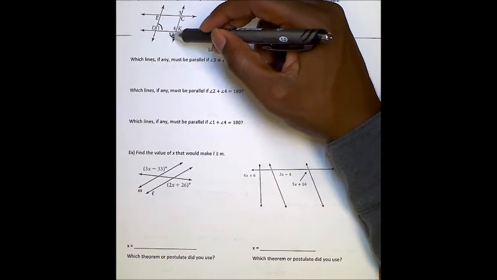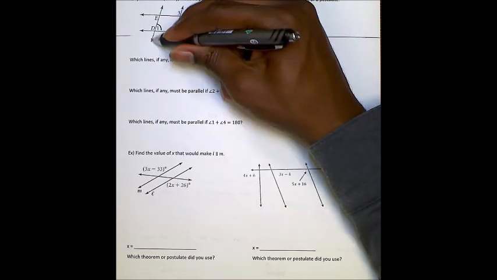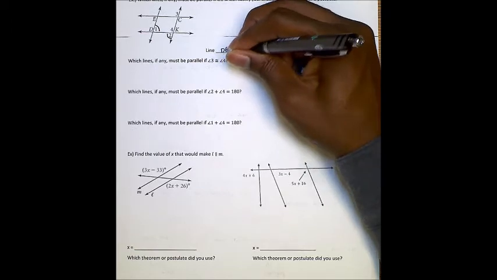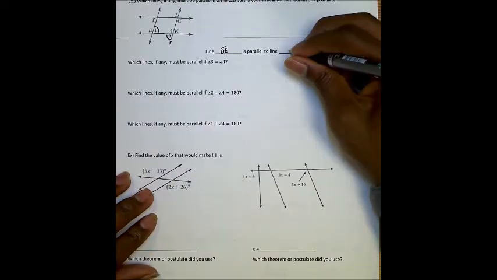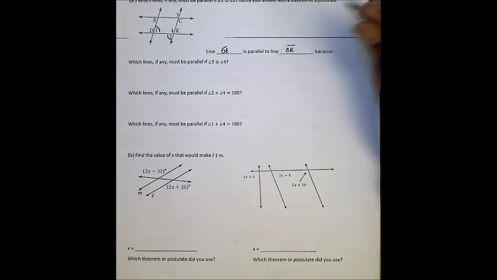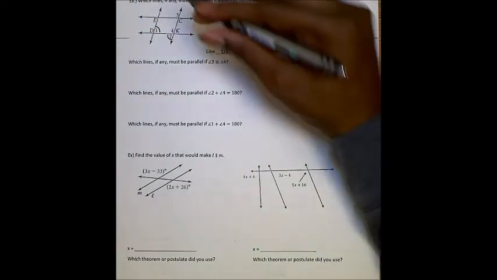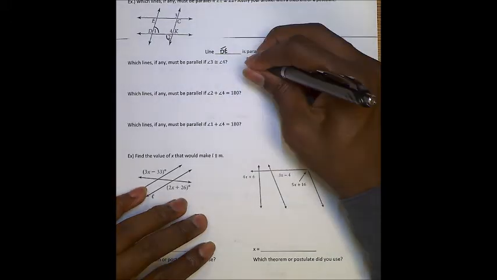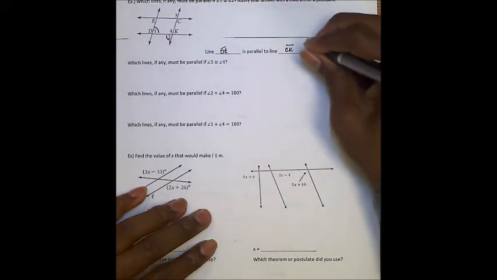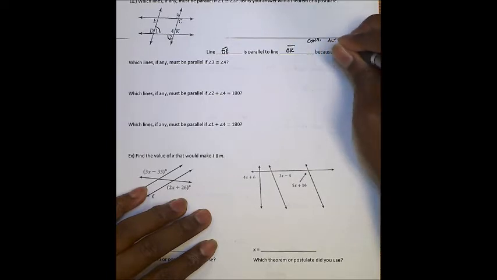So what other lines make this up? Well, DE and CK. They both touch this line, which I know is the transversal. Now I'm looking at the other lines that create the intersection, and that's DE for angle 1 and CK for angle 2. They have to be parallel because of the converse of the alternate interior angles postulate. Converse of alt int angles.